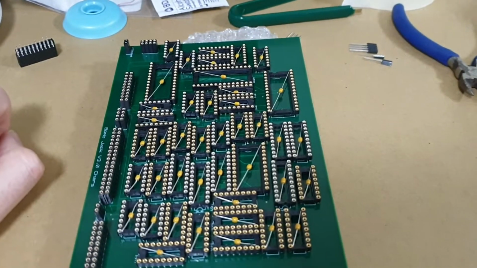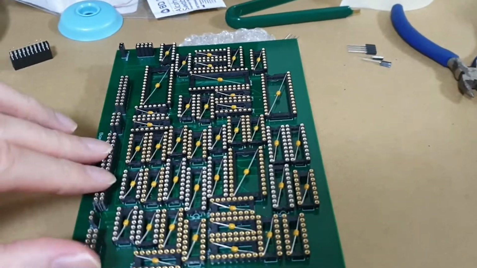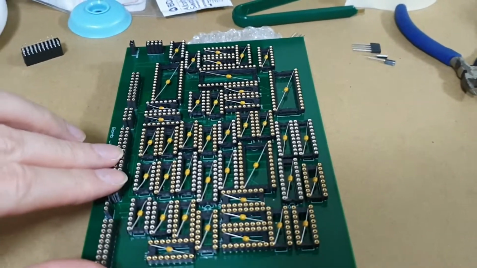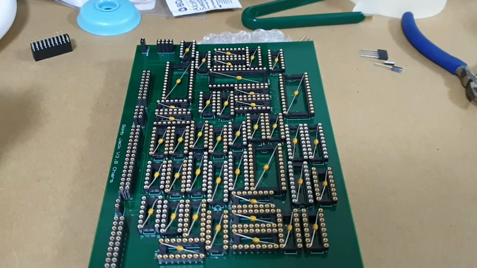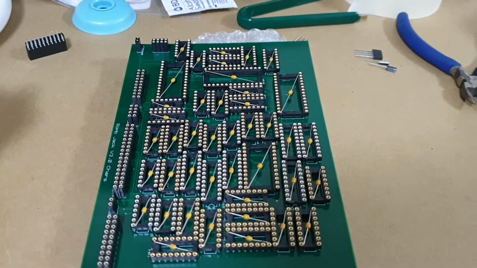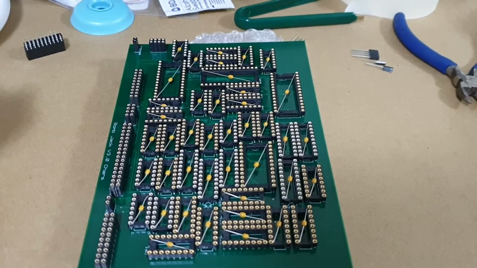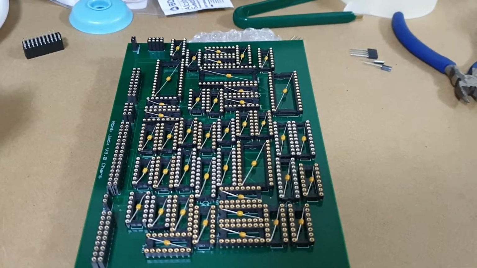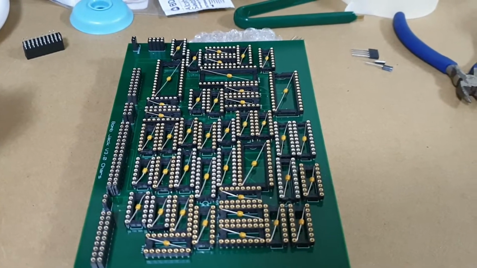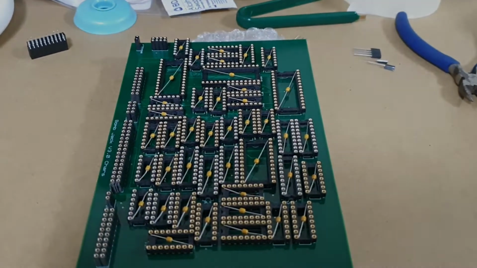And then I should be able to program via the continuing memory bus. I should be able to program some character memory and some screen memory, and then I should be able to see characters on the screen. Scary moment. We'll see how that goes later on after I finish population.